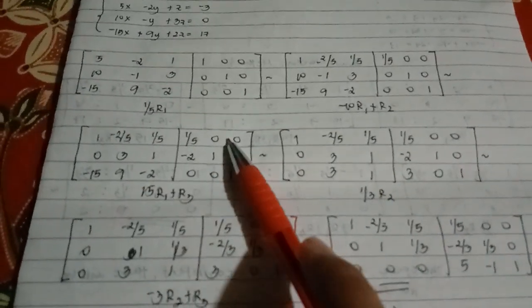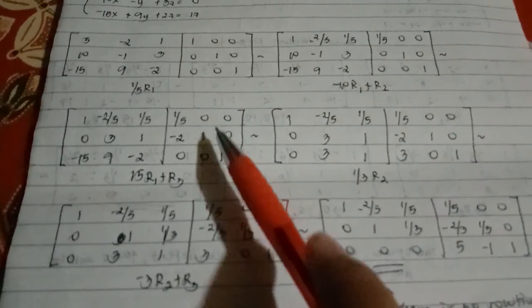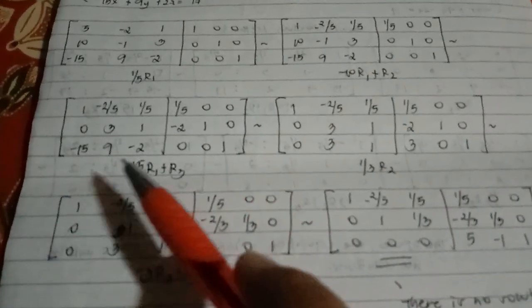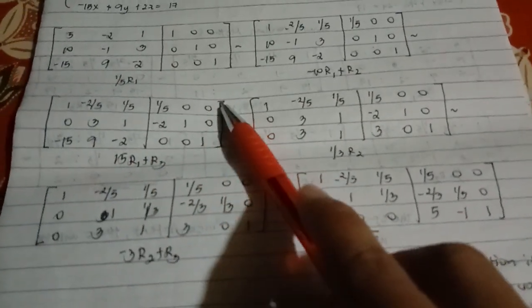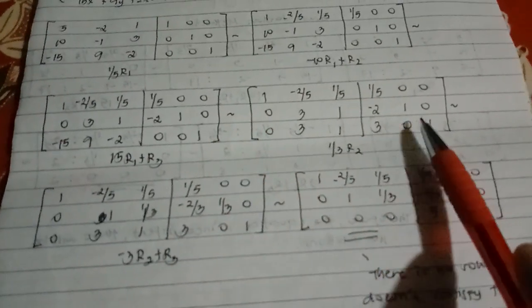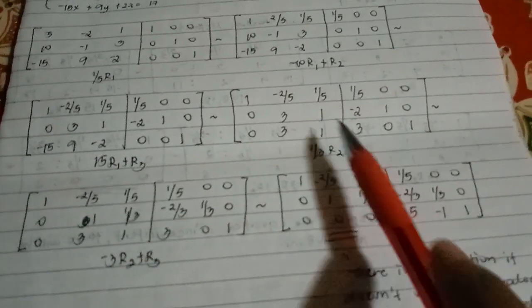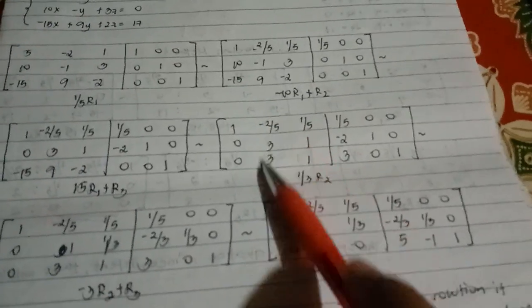15 times 0 plus 0 is equal to 0. 15 times 0 plus 1 is equal to 1. So the next goal is row 2 in the second column.